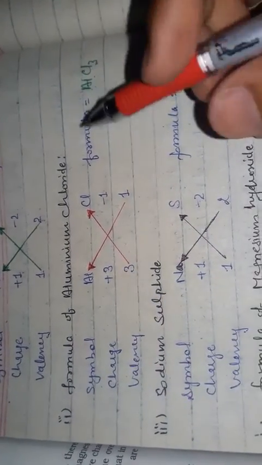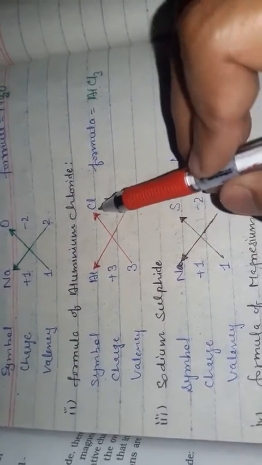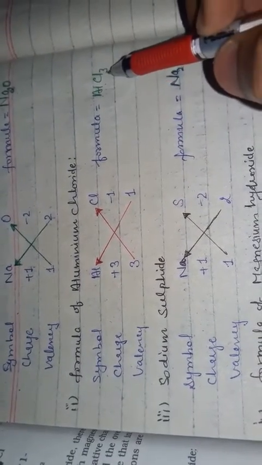Second is the formula of aluminium chloride. Similarly, firstly we write the symbol, charge and valency, then we cross over these valencies of the elements to make the formula of aluminium chloride.